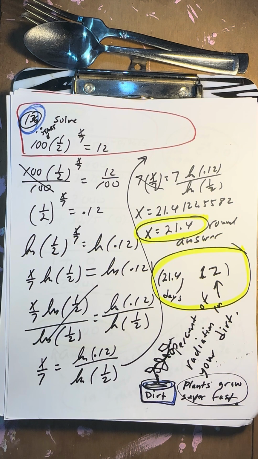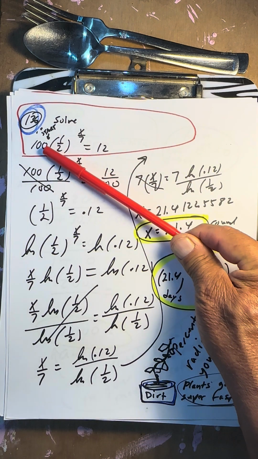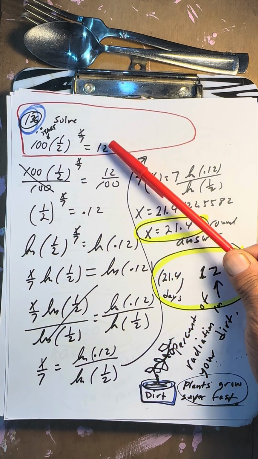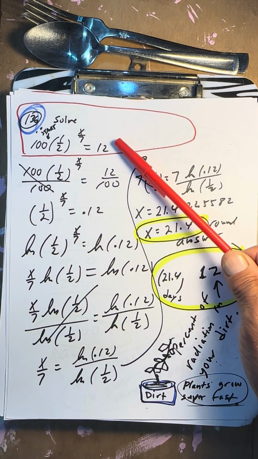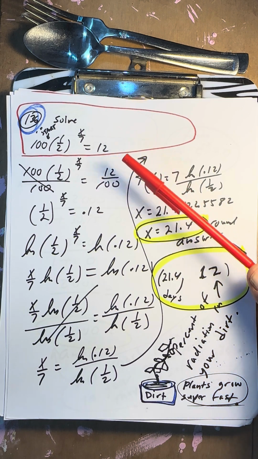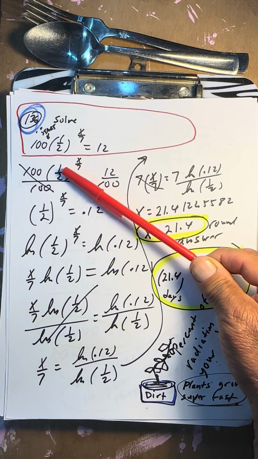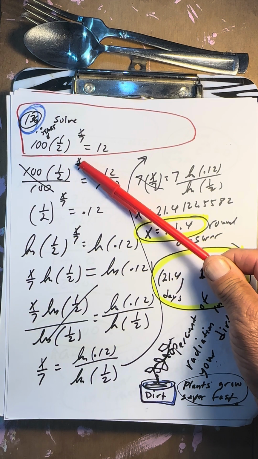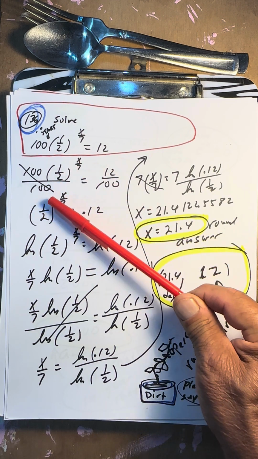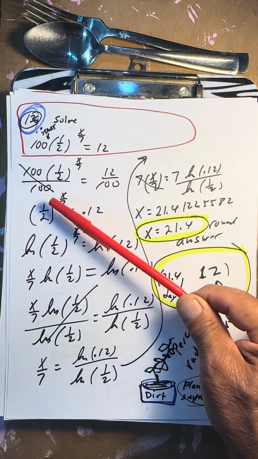This one. So 100 equals this. So now, what is this? This is radiation, 100 units of radiation, but you want it to drop down to 12. When it drops down to 12, you can go out there, it's safe for you. So 100 right now, and the half-life is 7 days, I guess. So what's going to happen is you divide by 100, and this is 1/2 to the x over 7.